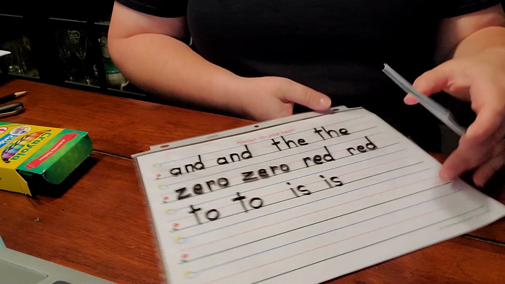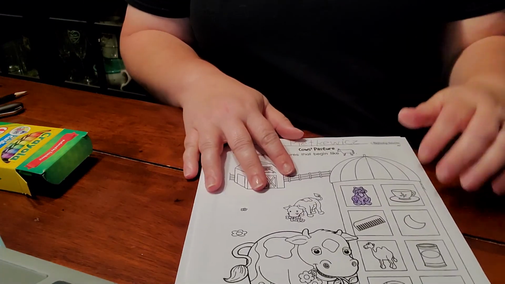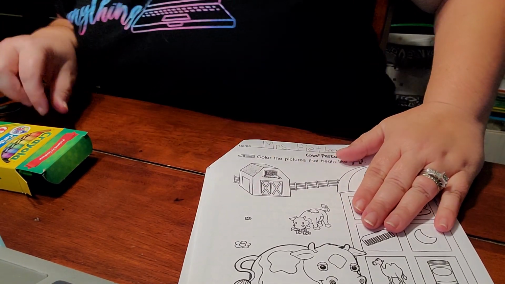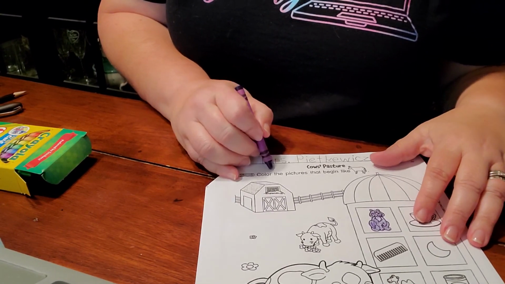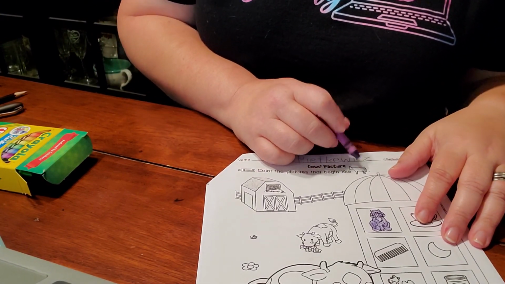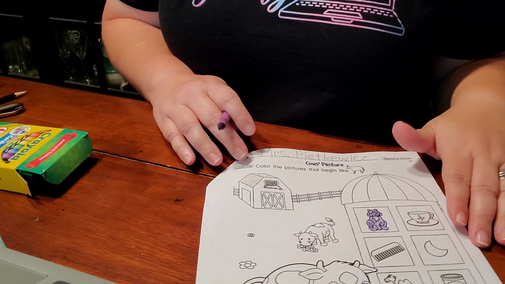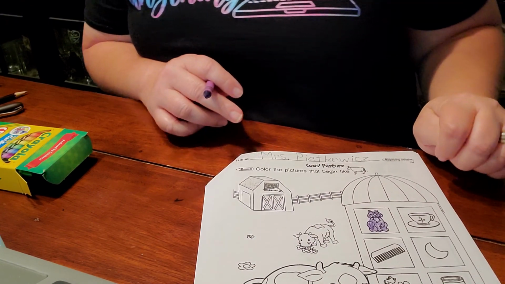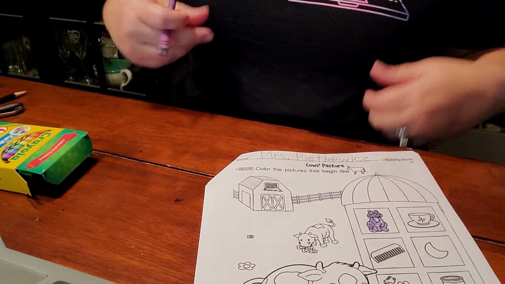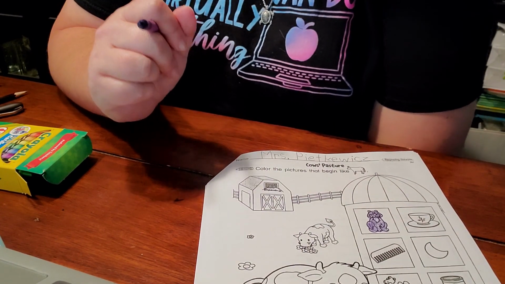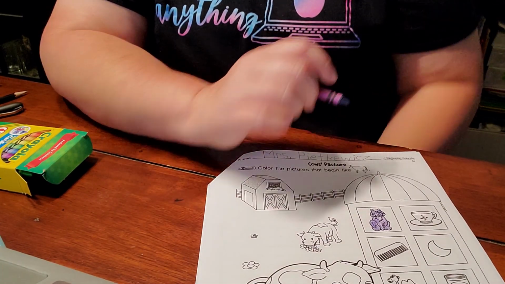So now we're going to work on our C paper. You can write your name on the C paper. And we are going to color the pictures that begin like cow. So we're going to say the pictures in each box that begin with the same sound as cow. So ready? Cat. Does cat begin with the same sound as cow? Yes. Cat and cow both begin with C.